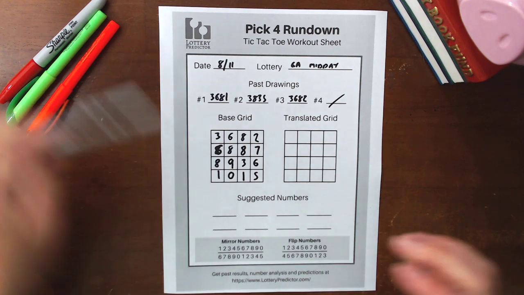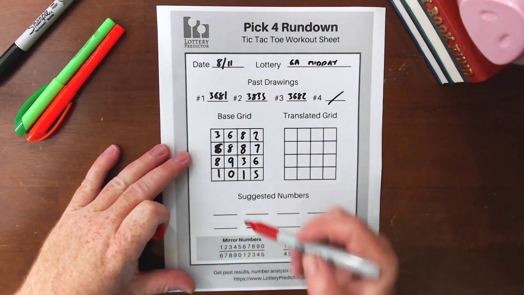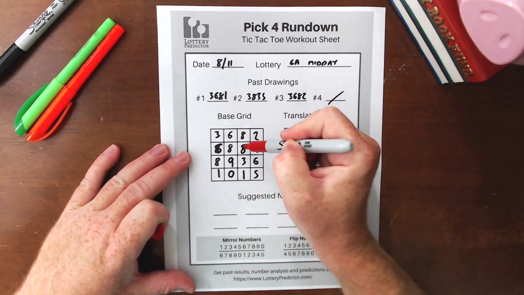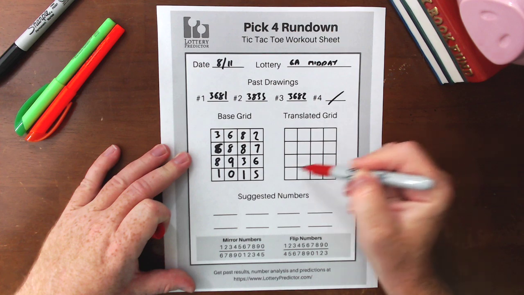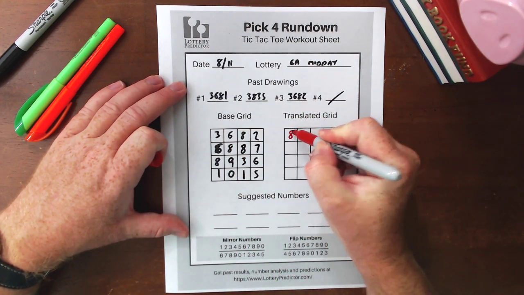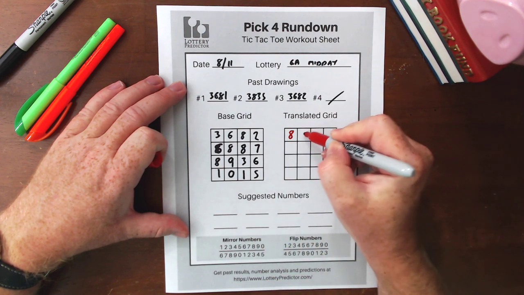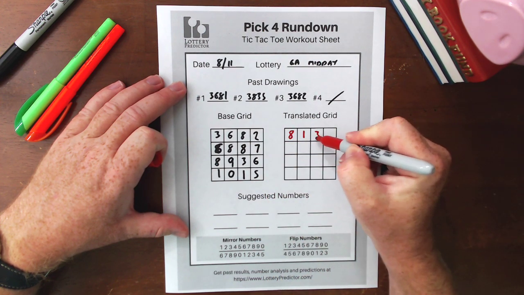Now, as I mentioned, for this rundown, we're going to go ahead and use our mirror numbers. That's on this worksheet here. What we do is look up the individual number in each box, look up the mirror number for it, and fill it in on the translated grid here. So we'll take the 3. The mirror number of 3 is 8, so put an 8 there. 6, the mirror number of 6 is 1, so put a 1 there. 8, the mirror number of 8 is 3, put a 3 there.